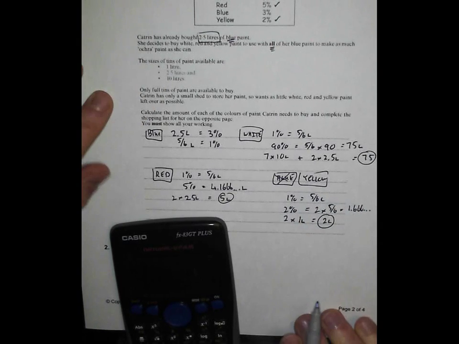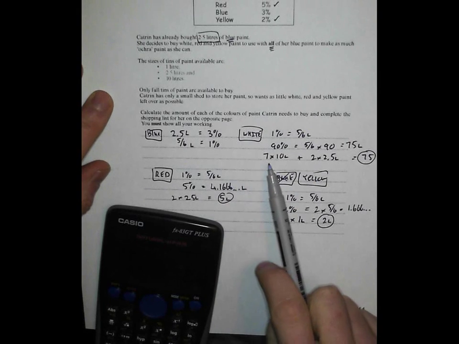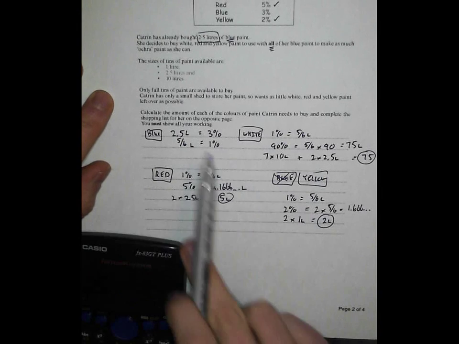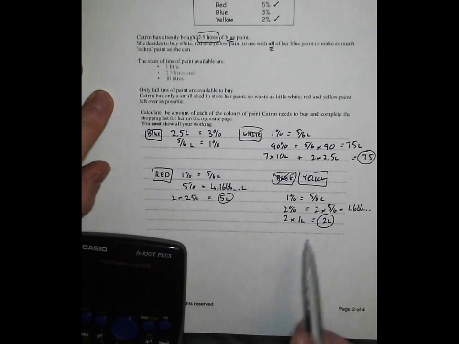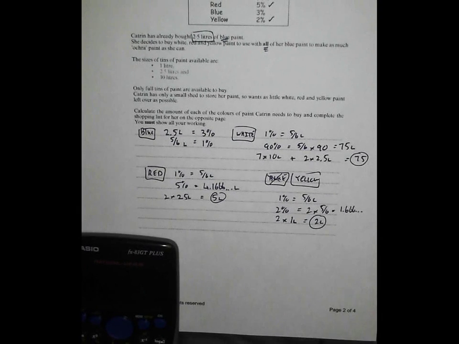So to cut a long story short, she's sorted on blue. For white, she's going to need 7 lots of 10 litres and 2 lots of 2.5. For red, 2 lots of 2.5 will do her, and for yellow, 2 lots of 1 litre will do her. None of that maths is particularly tricky, but trying to figure out exactly what you need to do is going to make or break it with these big multi-mark questions.